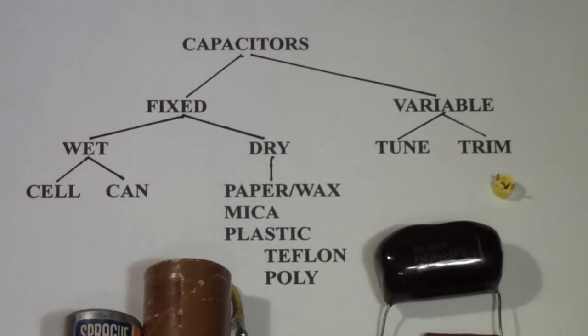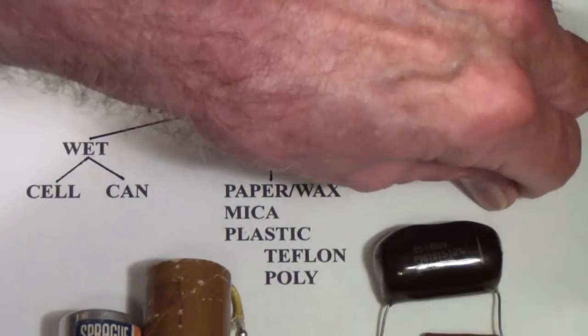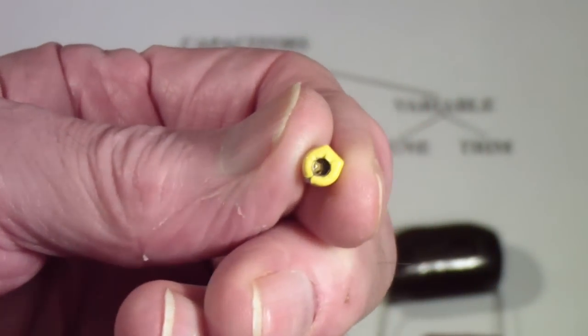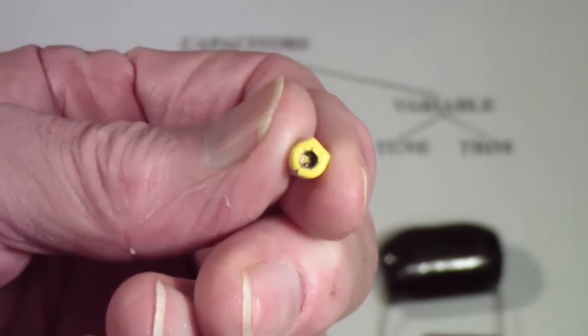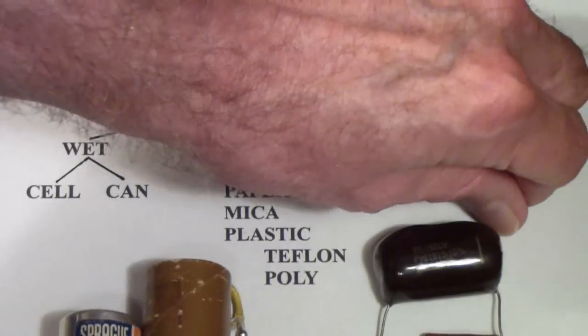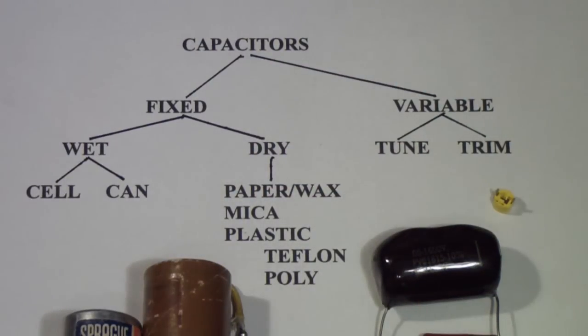Getting back to our classification, this is a very tiny trimmer capacitor. I think it's a 7 to 40 picofarad, and once again, don't need to worry about the terminology picofarad, except to say that capacitors are generally rated in farads, named from Michael Faraday.